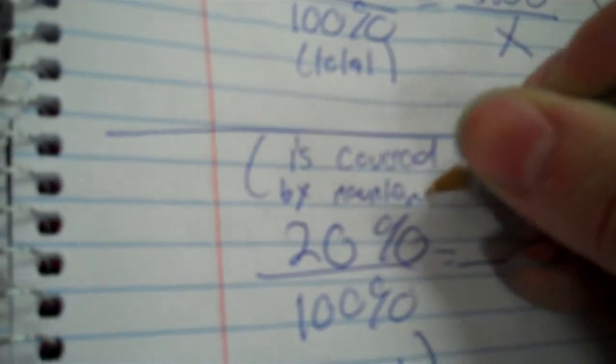Okay, 20% of the land in the United States is covered by mountains. If there are 200,000 square miles in the United States, how much is covered by mountains? Okay, so again, I use 100%, and we have 20%. Okay, now 100% is the total, and then the 20% I put in bold is covered by mountains.